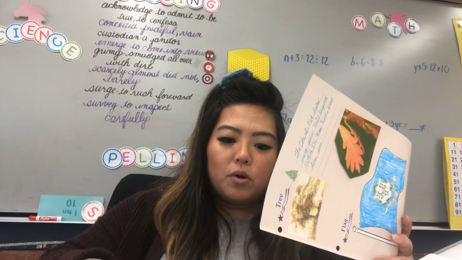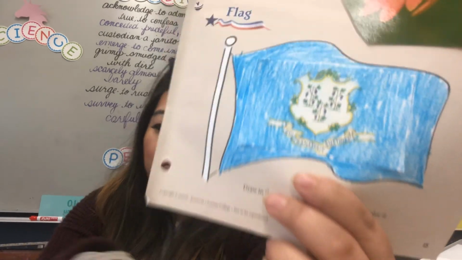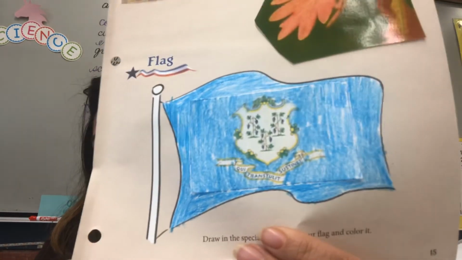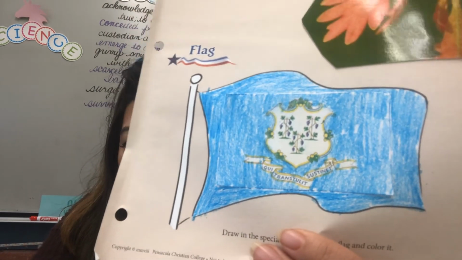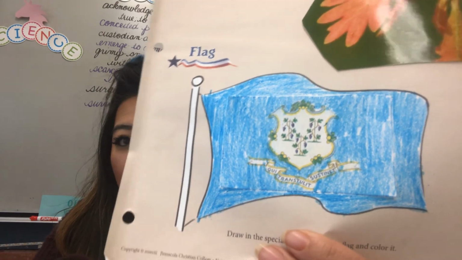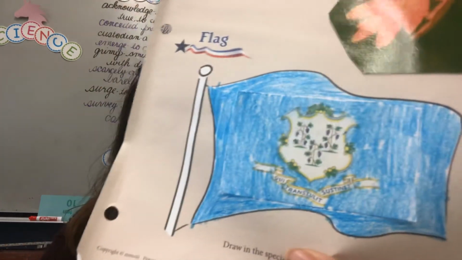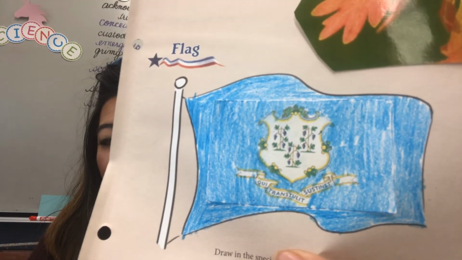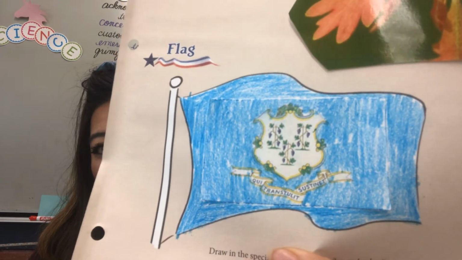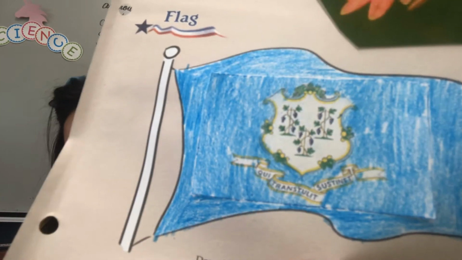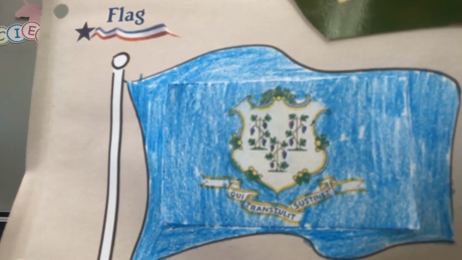I will talk a little bit more about the seal tomorrow, but I will show you today. Someone drew this for me right here. This is the flag. They made it a little bit lighter blue, but it's mostly a navy blue. And then we cut out this seal. If you want to draw this, you can try to draw this. First you draw a shield. Then you see that there are three grapevines with grapes on them. And then at the bottom there is the motto, Qui Transtulit Sustinet.